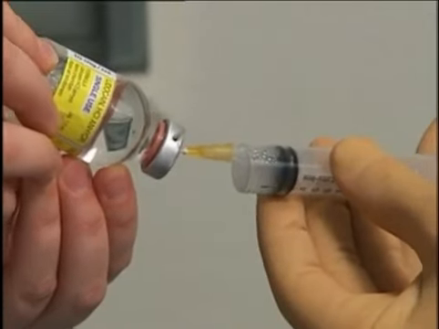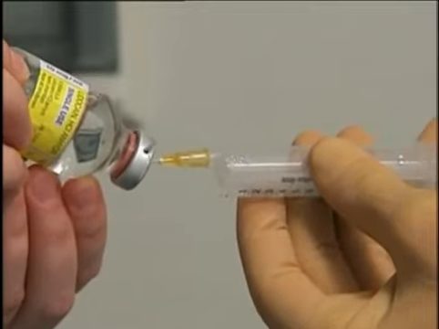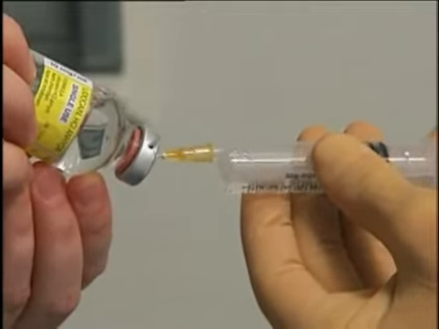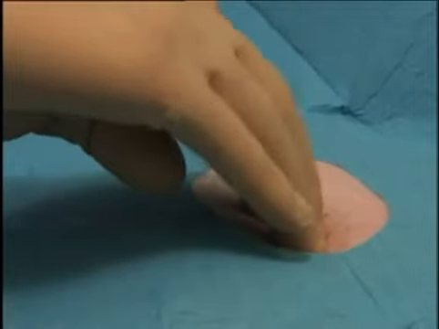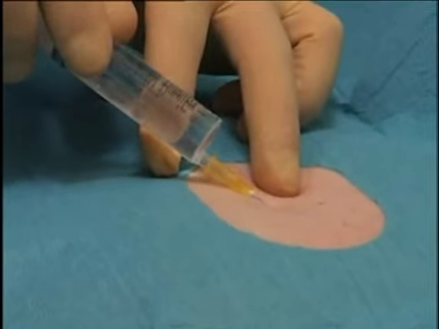Aspirate lidocaine into the 10 ml syringe for use as a local anesthetic agent. Using a 25 gauge needle, inject a wheal of lidocaine at the superior edge of the third rib at the mid-clavicular line.